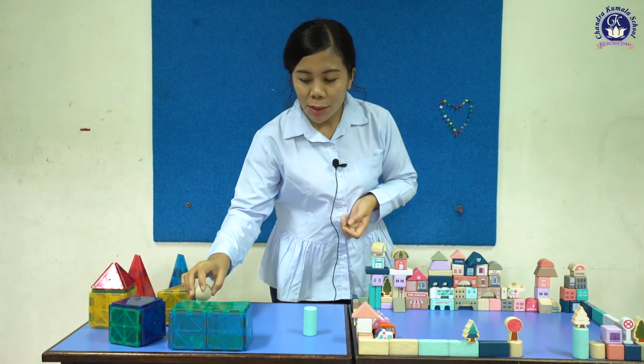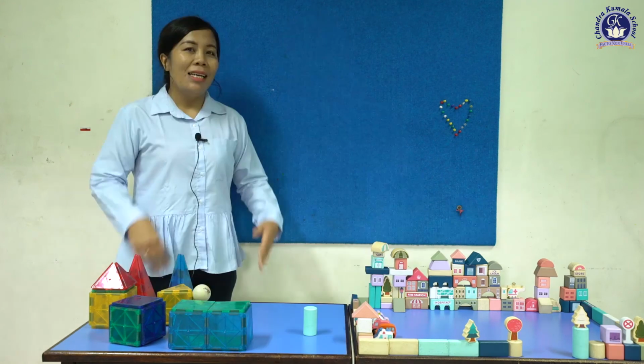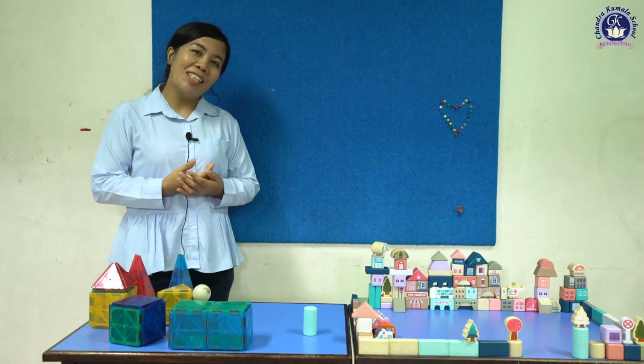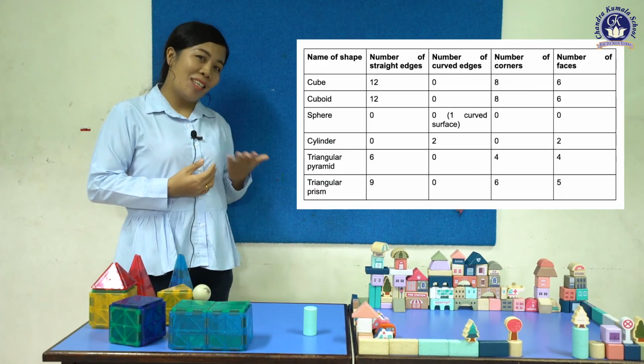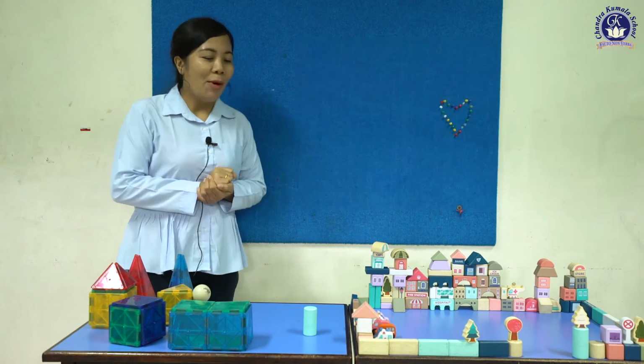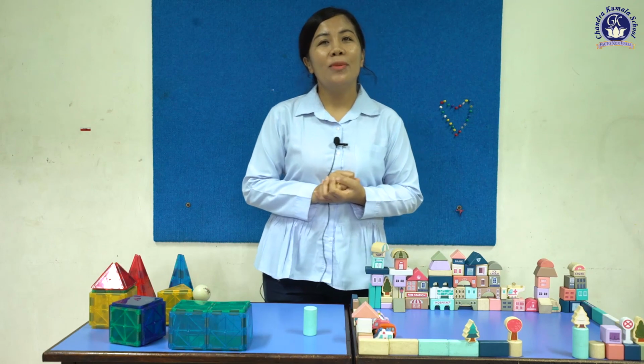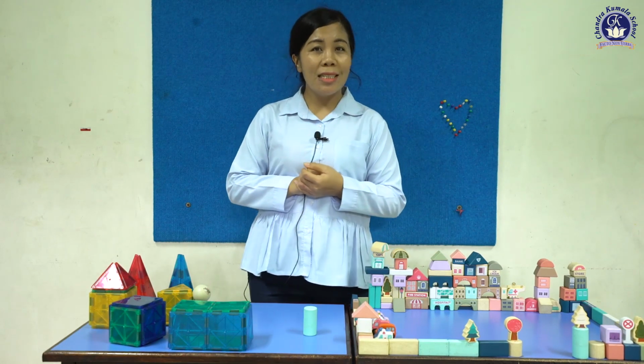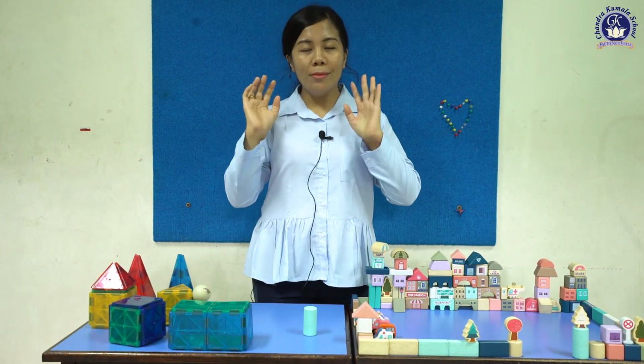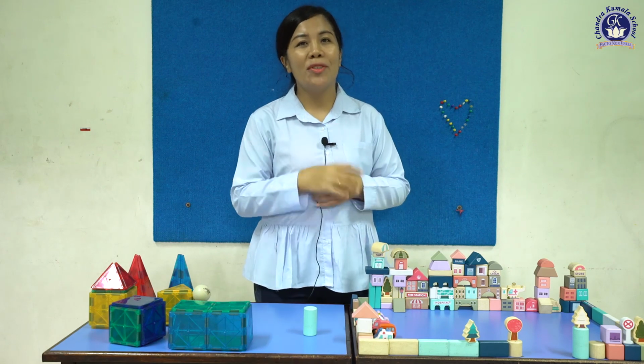Well, that's all about three-dimensional shapes. In conclusion, let's take a look at this table. I hope that you will find it easy to work on the exercises you have in your book.